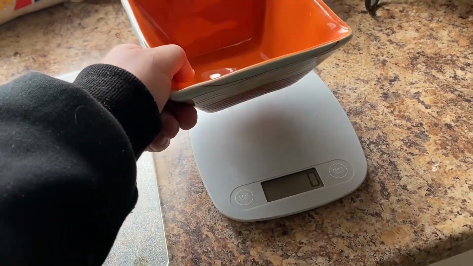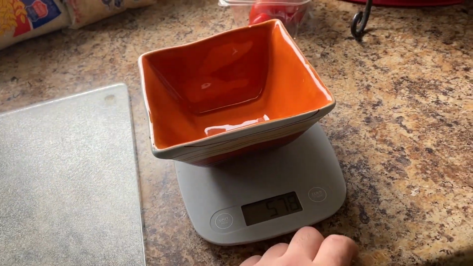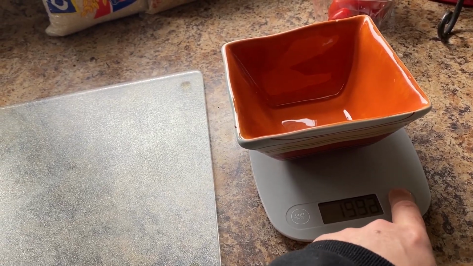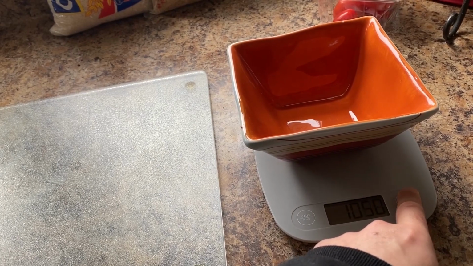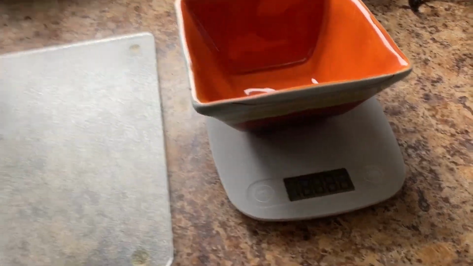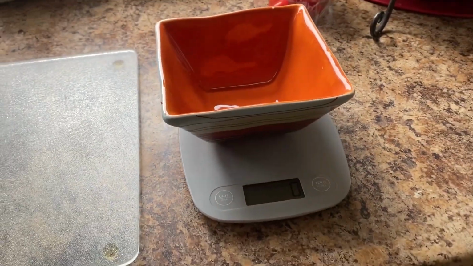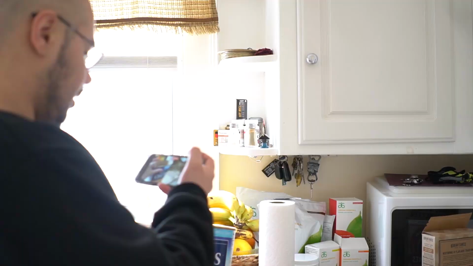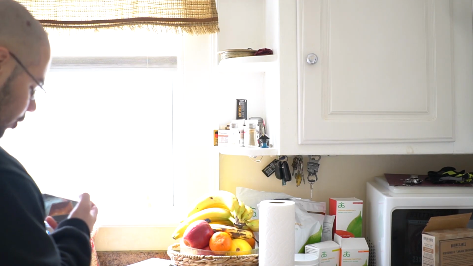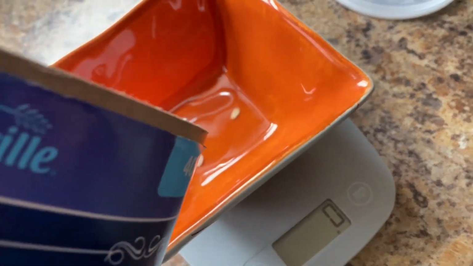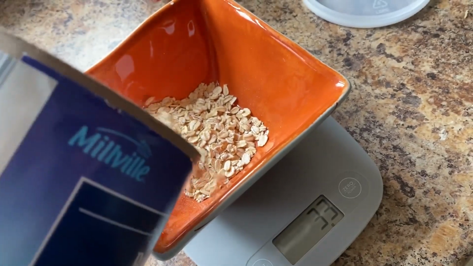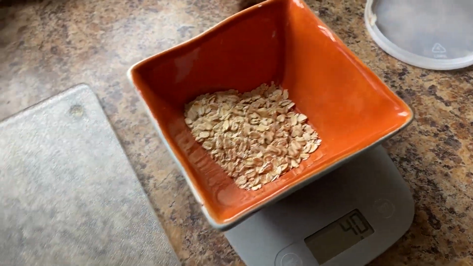Then I'm going to put my bowl on it. That's going to raise the weight, but I'm going to zero it, so it's basically like there's nothing on there. And now, make sure that your units are whatever you want to specify in. Mine are in grams. So now I'm just going to get my oatmeal, and I'm going to measure out 40 grams. Perfect.